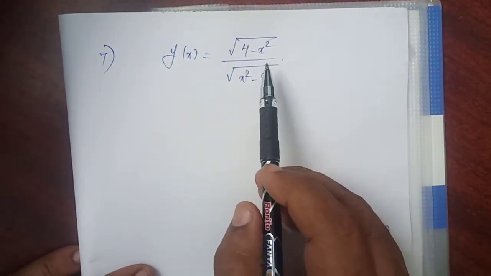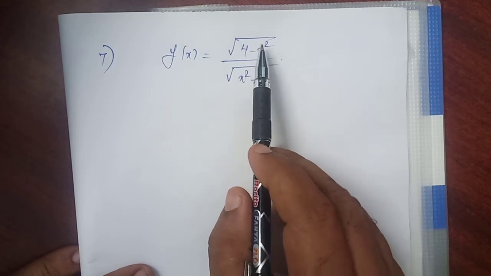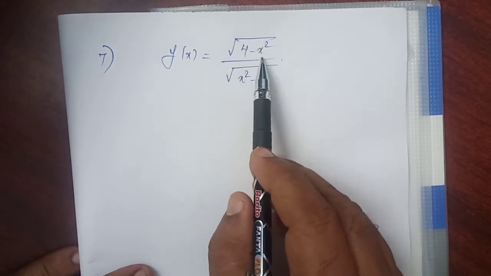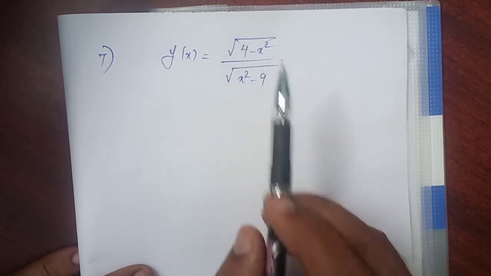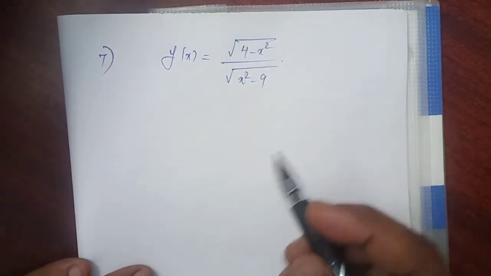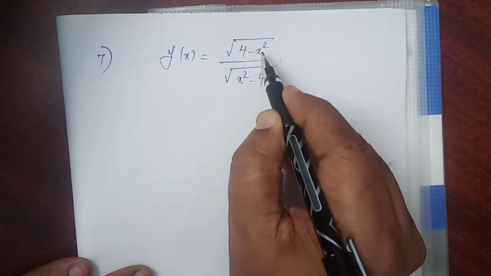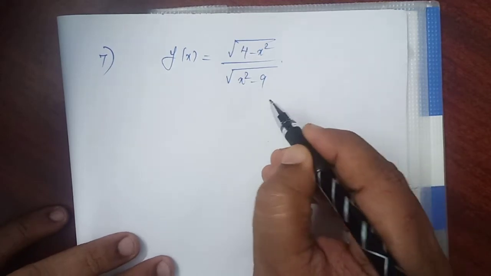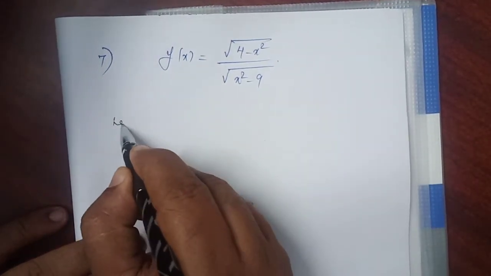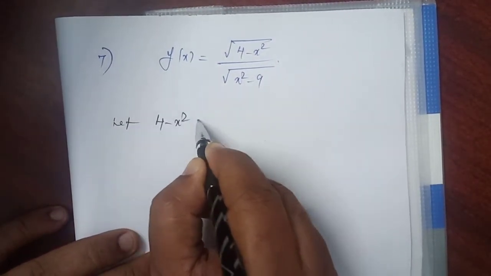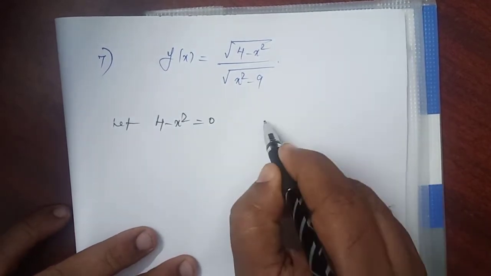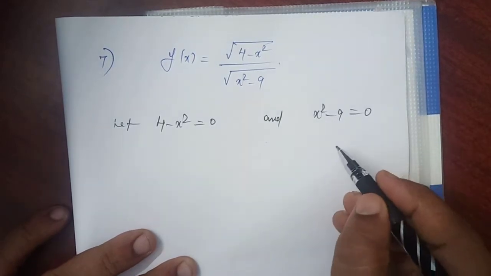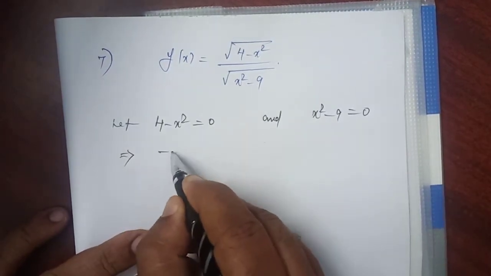We have the x term in the numerator as well as in the denominator. At the same time, look at the expression 4 minus x square, which is inside the square root. In that case, what to do? Consider the expressions 4 minus x square and x square minus 9 as 0 and find the values of x first. Let 4 minus x square equal 0 and x square minus 9 equal 0.